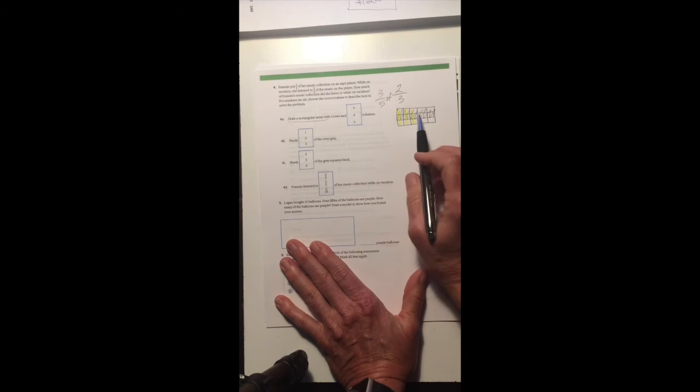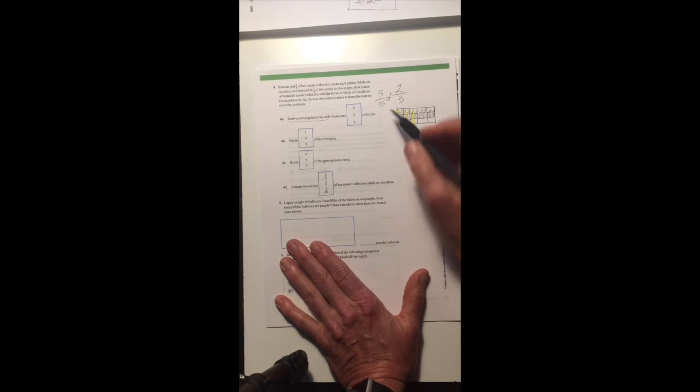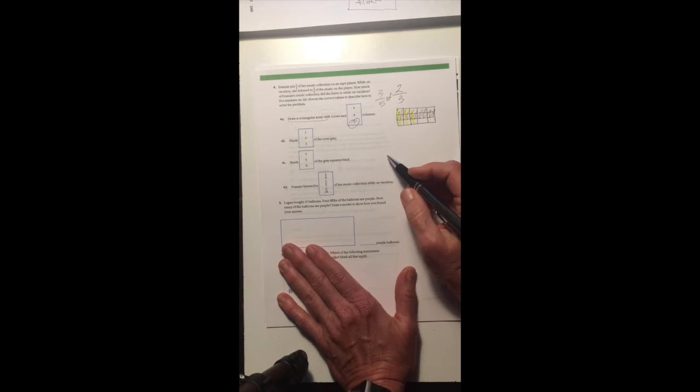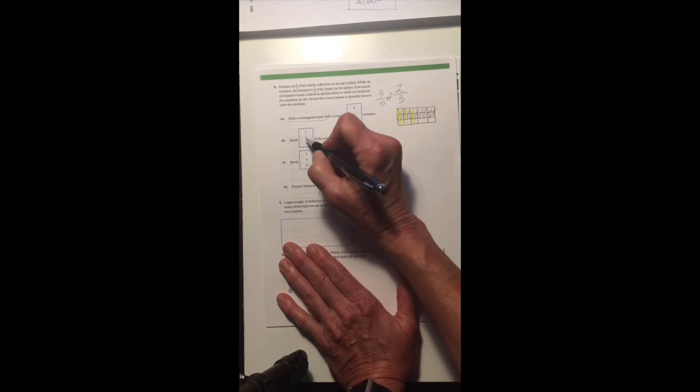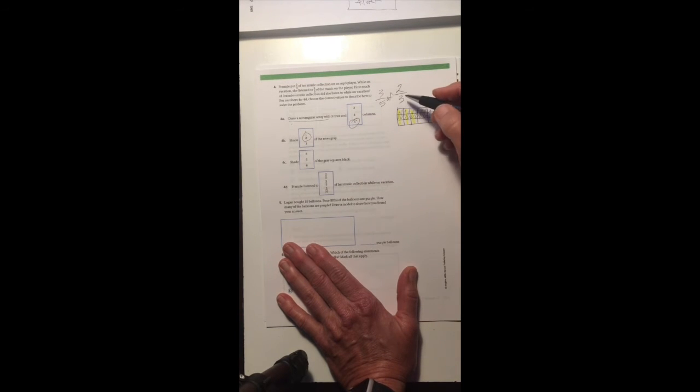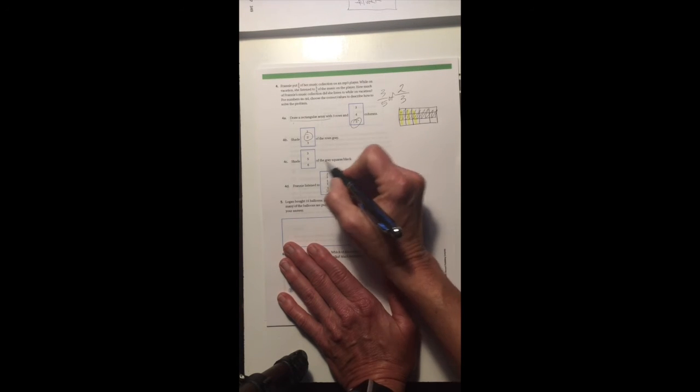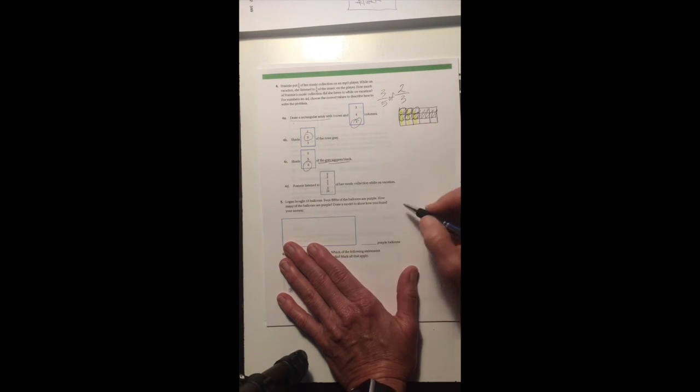So we drew 3 rows, and then we drew 5 columns, and we shaded how many of the rows? 2 of the rows, and we shaded how many of the columns? Gray squares. Now they're really asking us how many of the gray squares turned black. That means how many got 2 colors. 1, 2, 3, 4, 5, 6 of them got 2 colors.